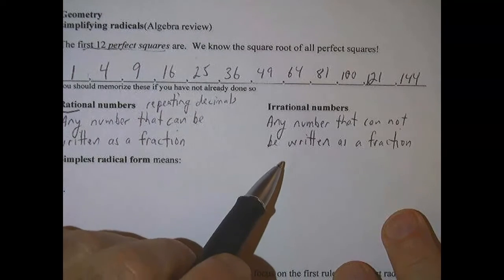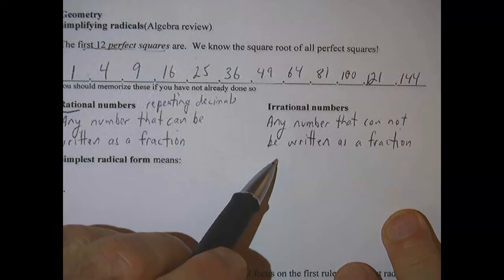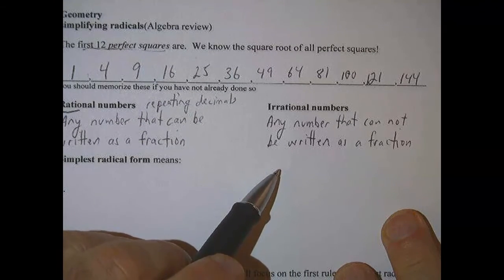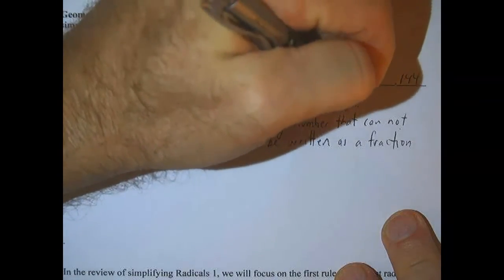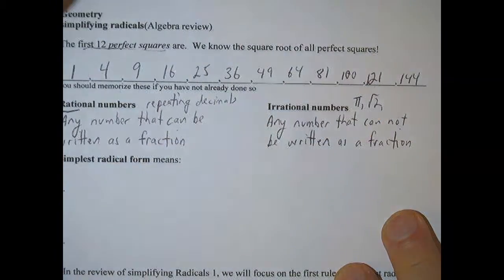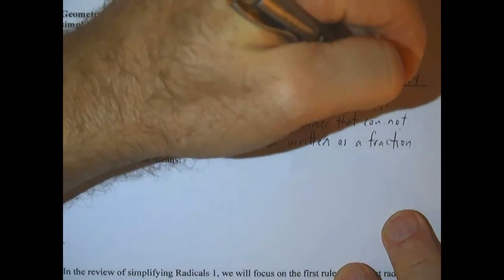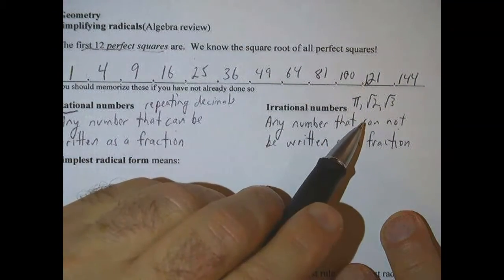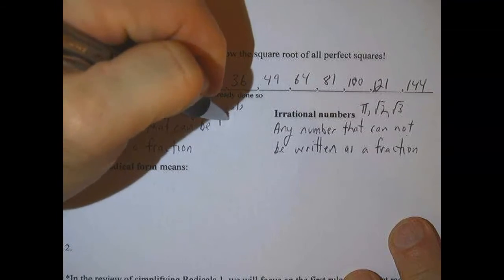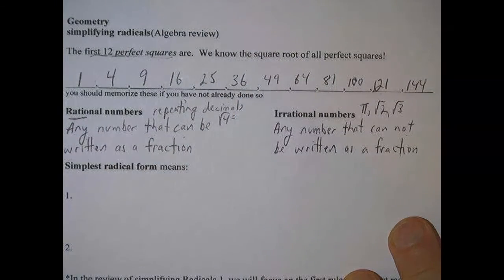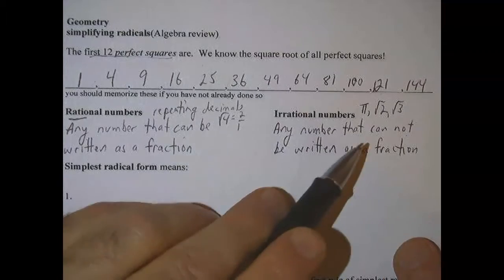Any number that doesn't have a pattern of repeating decimals, like pi, for example, and the square root of 2, which I'm going to show you on a calculator in a second, is irrational. So pi, square root of 2, and also square root of 3 are all irrational numbers. Square root of 4 is definitely a rational number, because the square root of 4 is 2, and 2 can be written as 2 over 1. So that's rational, but these are not.